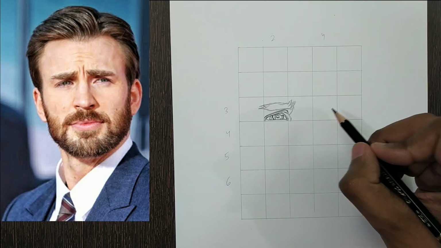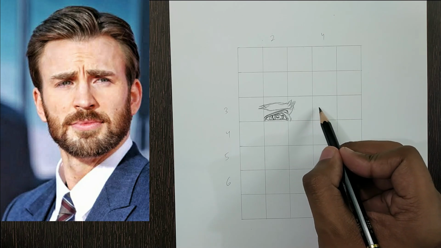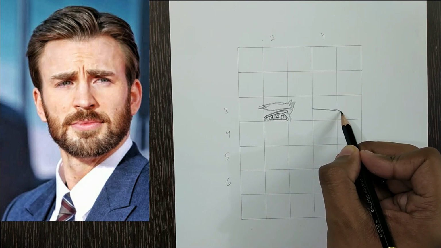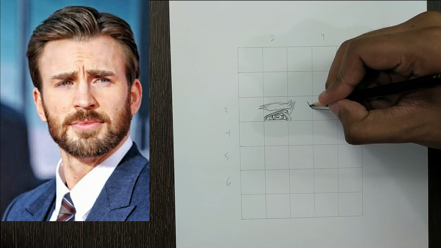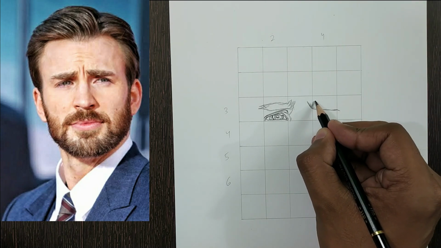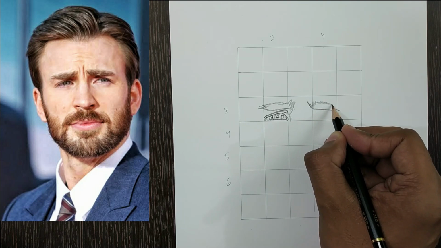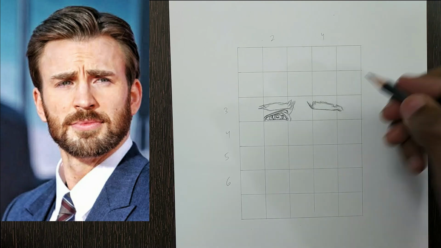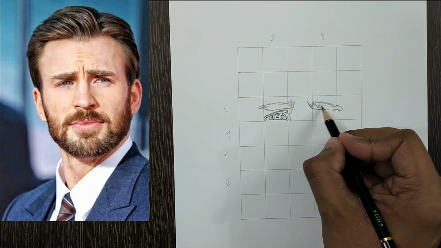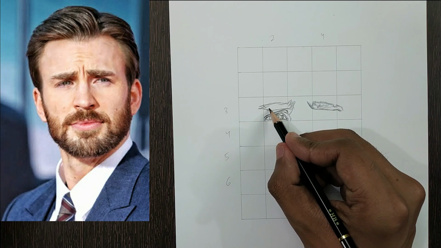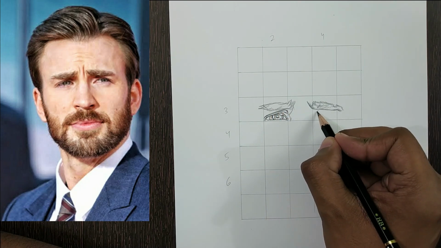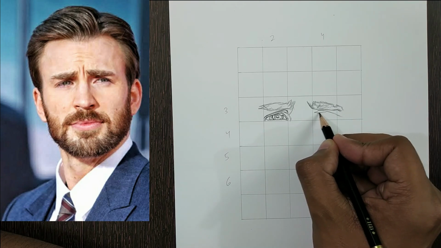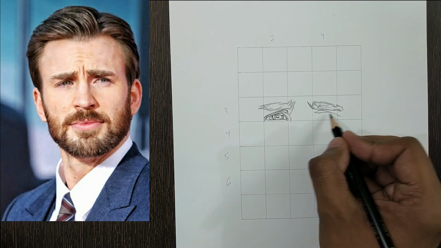Now similarly we will draw the other eye and eyebrow. So first of all draw the eyebrow. Now we will draw the eye.